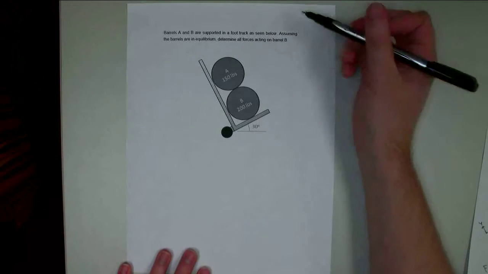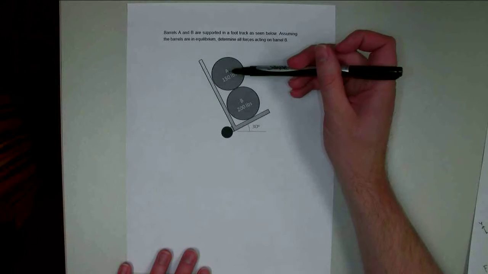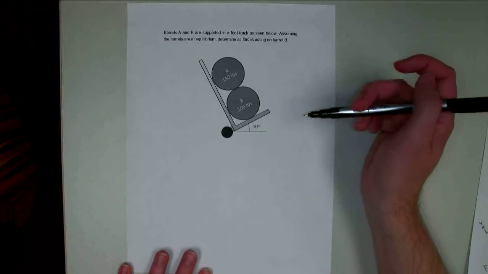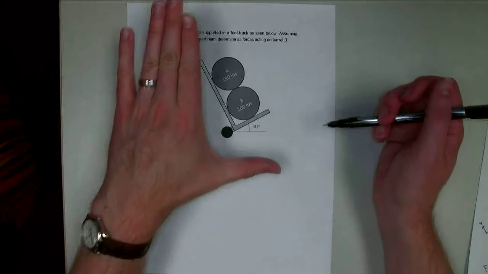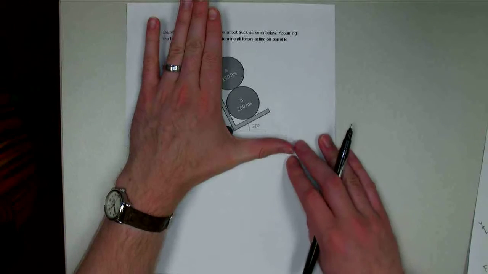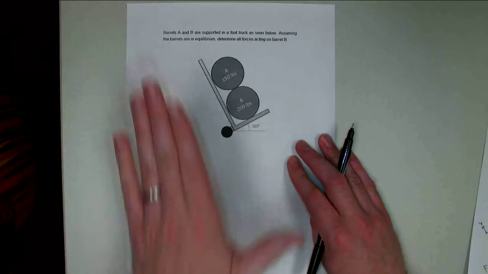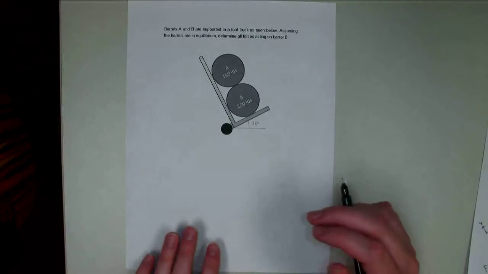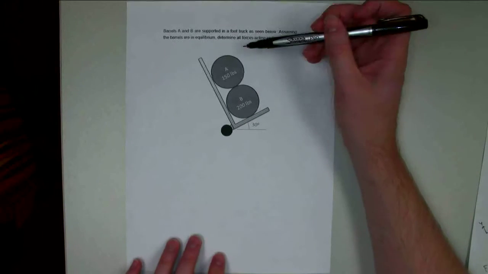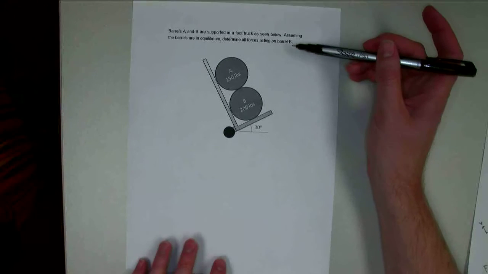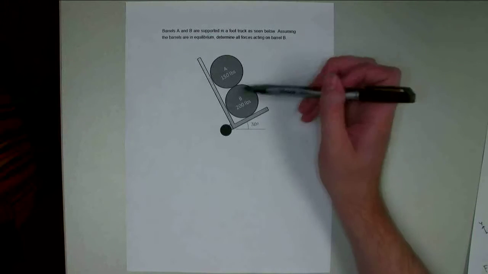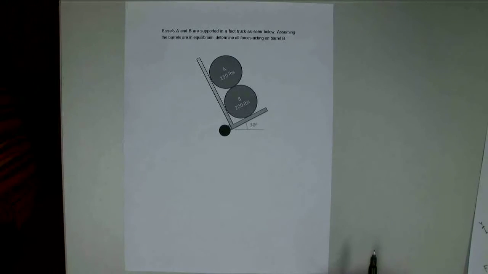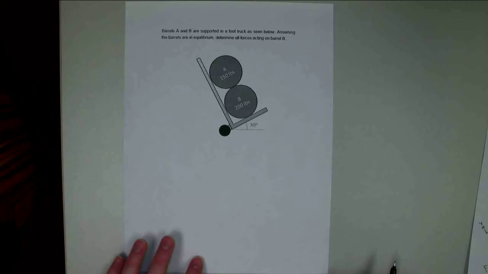Alright, for this problem we've got two barrels, barrels A and B. They're supported with a foot truck, and this foot truck is kind of a right angle, and we tilted that whole thing back by 30 degrees. I'm asked to determine all the forces acting on barrel B, and as we're going to see, I'm going to need to look at barrel A to figure out all of the forces acting on barrel B.